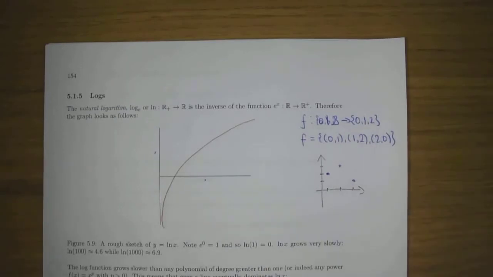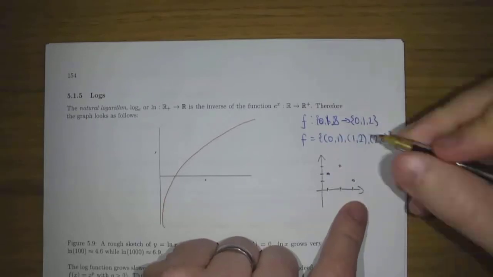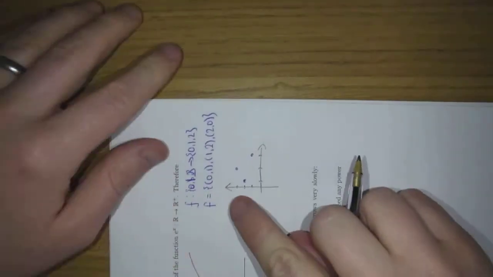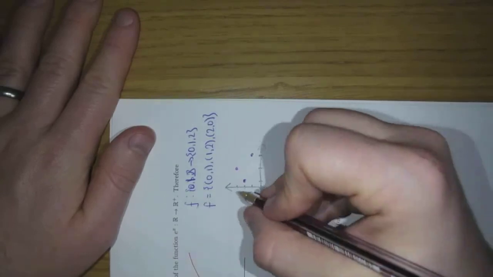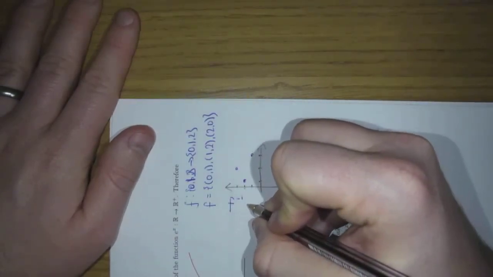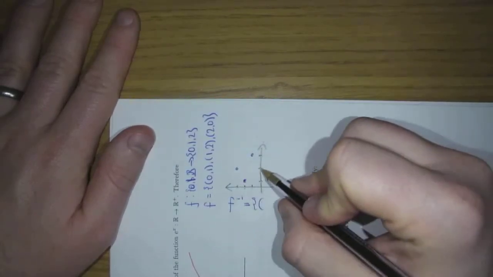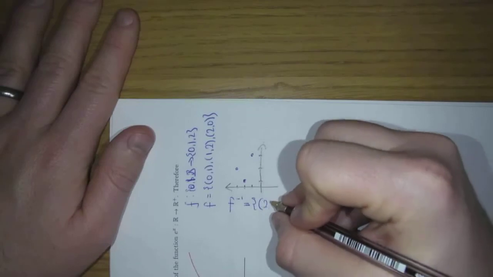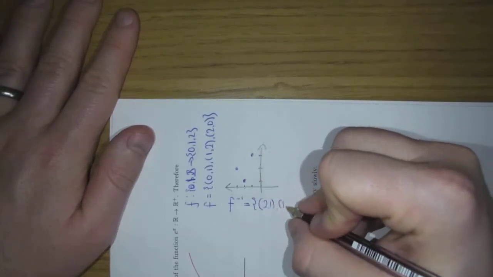Now if we turn it around the other way, so this initially is x and this is y, but now we think of this as x and this as y, then we write it this way: that is f inverse. So this is 2, 1. This is 1, 0.